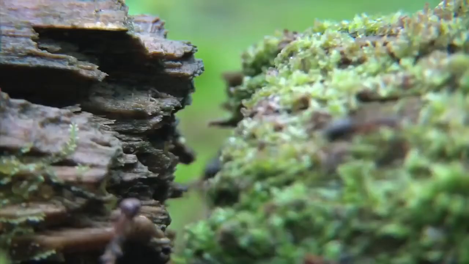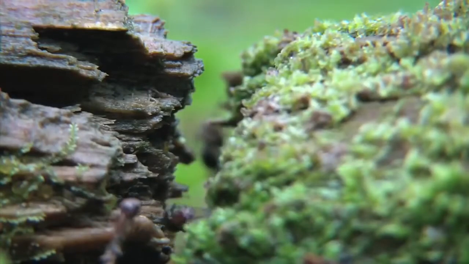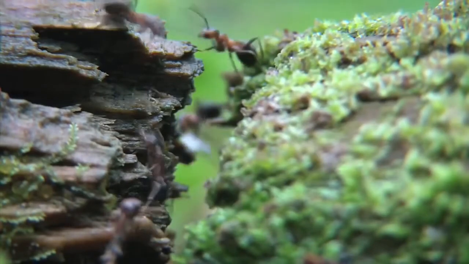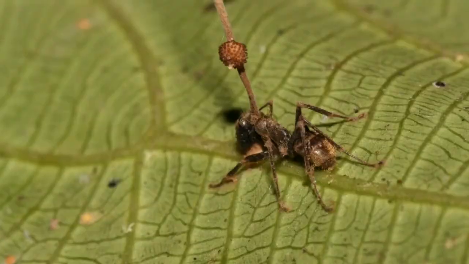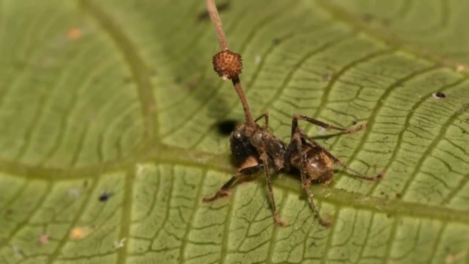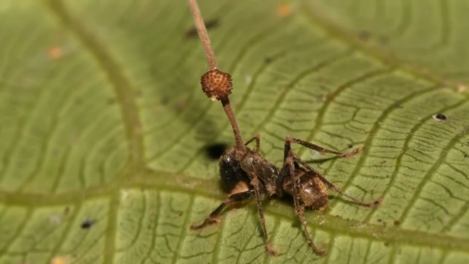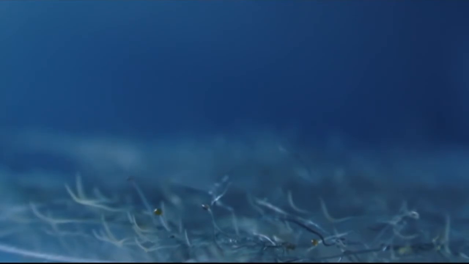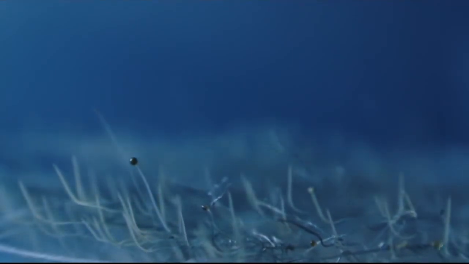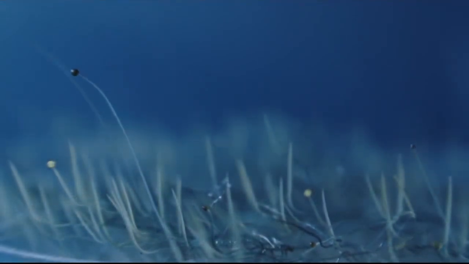Once it's found the suitable conditions, the fungi forces them to climb under a leaf and bite down. This is known as the death grip. From now on, the host remains there for between 4 to 10 days until it starves and dies. During this period, the fruiting bodies of the fungi will erupt through the ant's head while releasing the fungi spores.